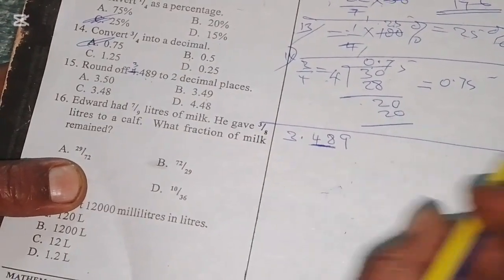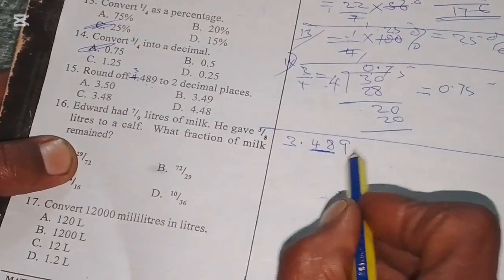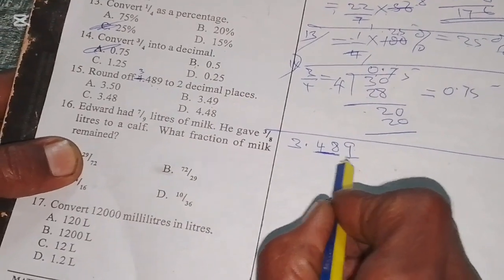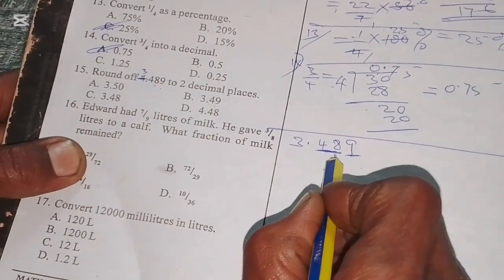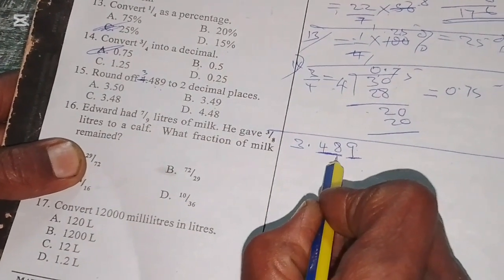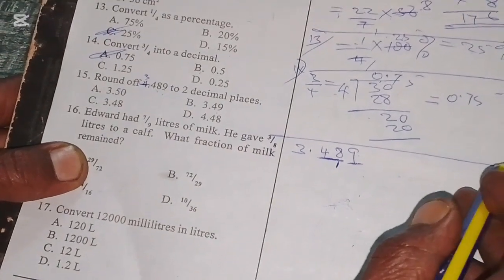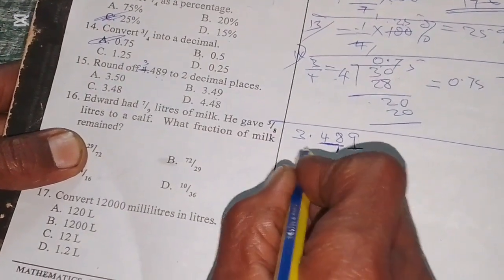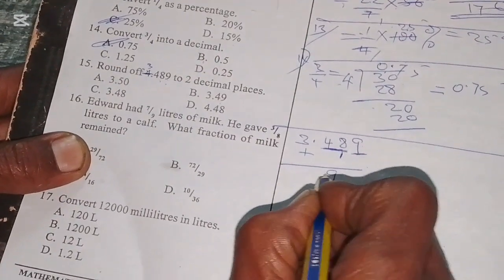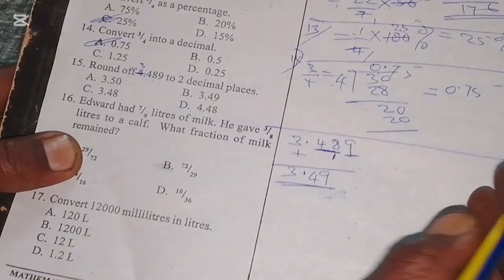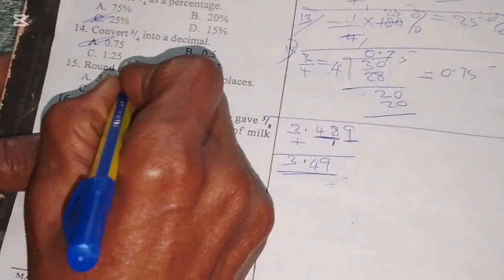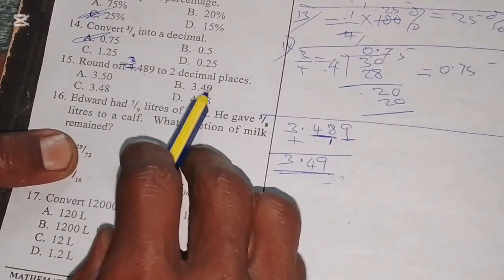So you look at the third one. If it is 5 or more, you add 1 here. So you get 3.49. So this is 3.49.